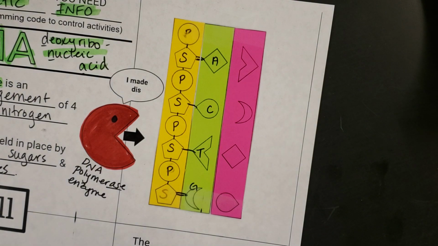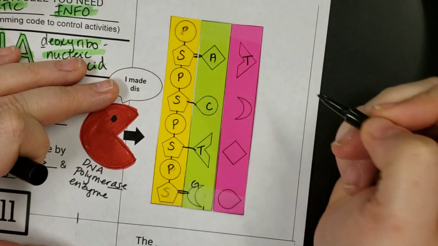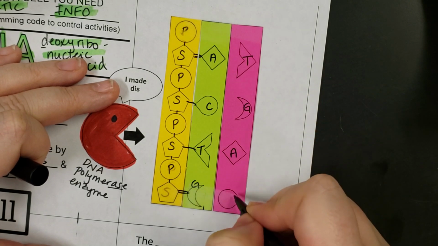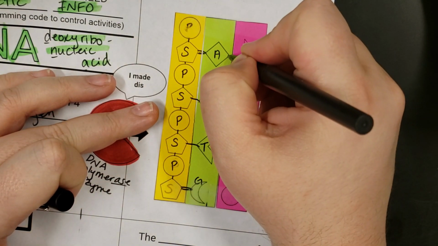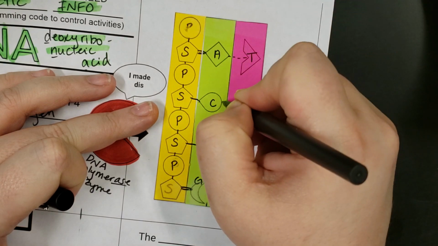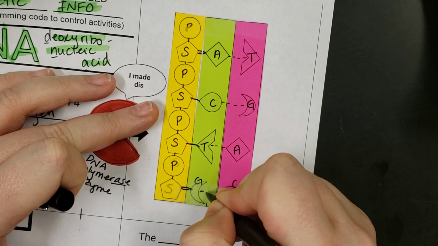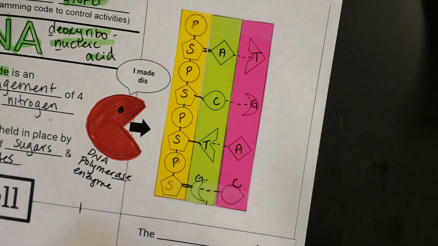Okay, so we're gonna label our other ones. So this one A, and that goes with the T. Our C goes with the G, the T goes with the A, and the A then goes with the C. These are also connected by very weak bonds, so we're gonna put some dashed lines here to show that it's kind of like Velcro. They peel apart pretty easy, which is important later on.